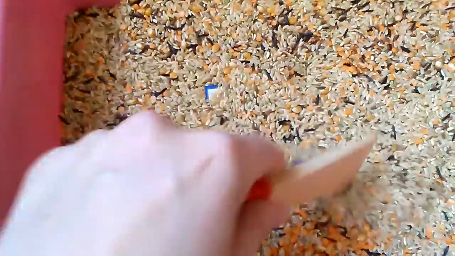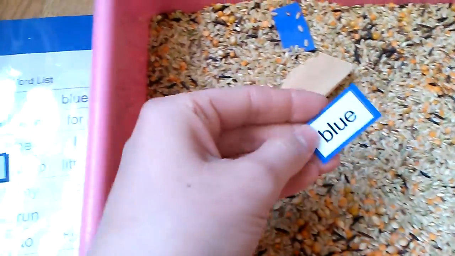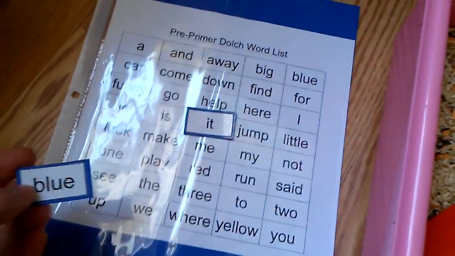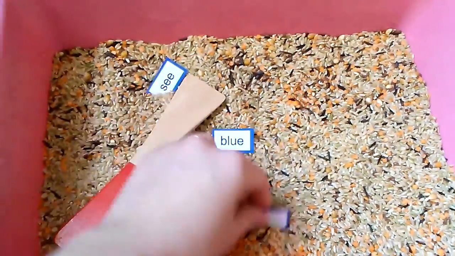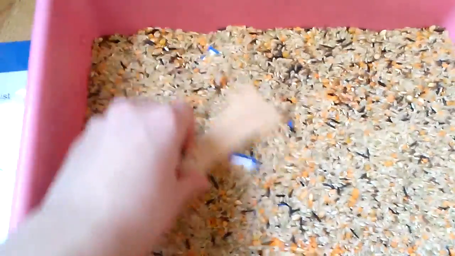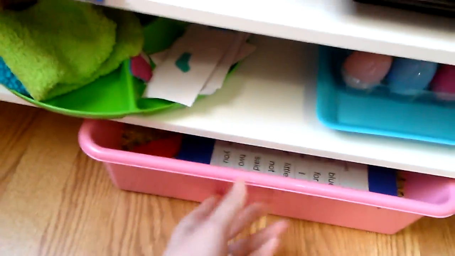And then look for another word and read it and say blue. Where's blue? Over here. Match it. So this is the activity that I made for her using sight words, and every week I'm going to start doing one activity for her sight words. I have bingo activities and so on.